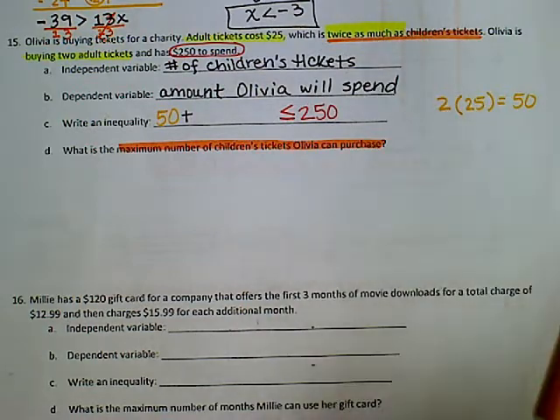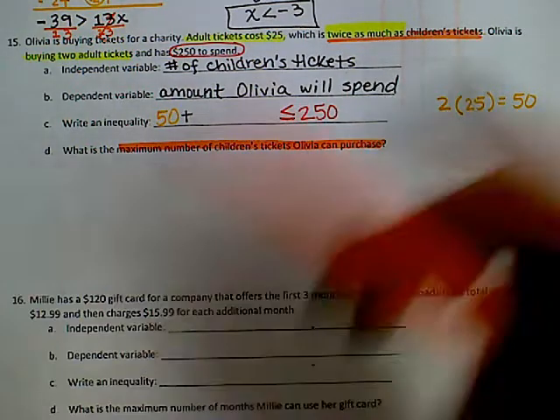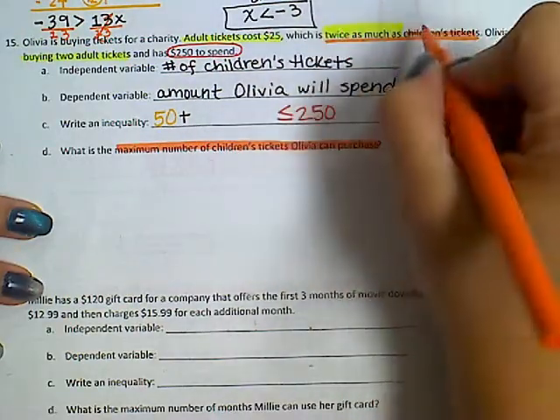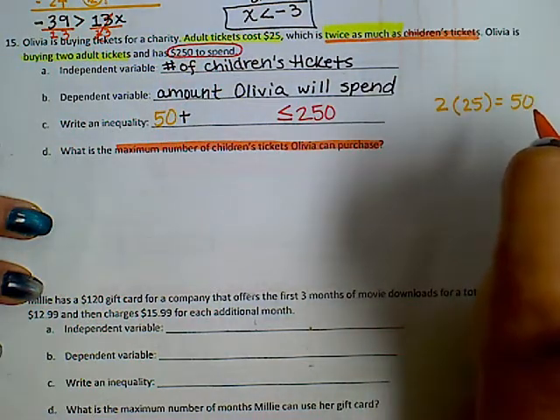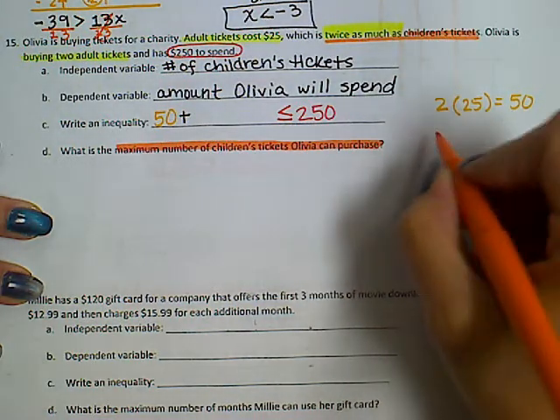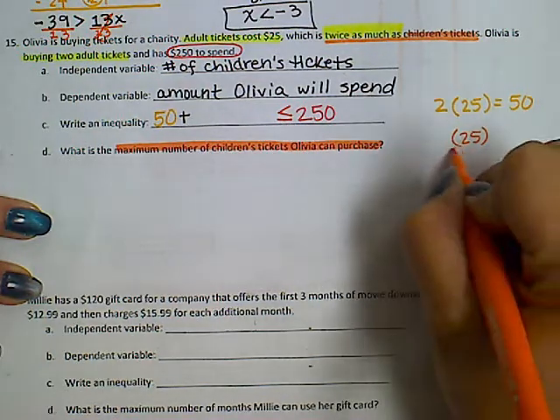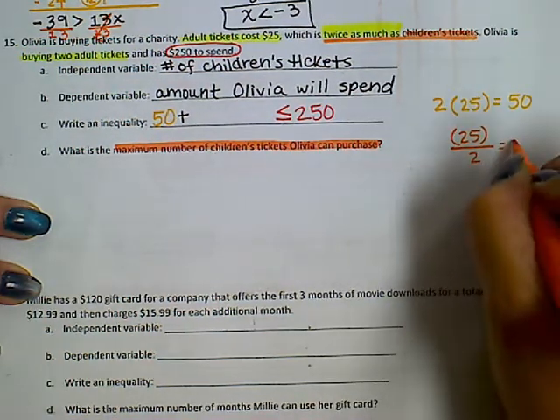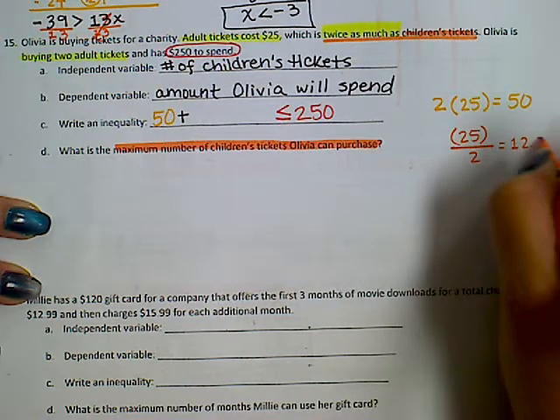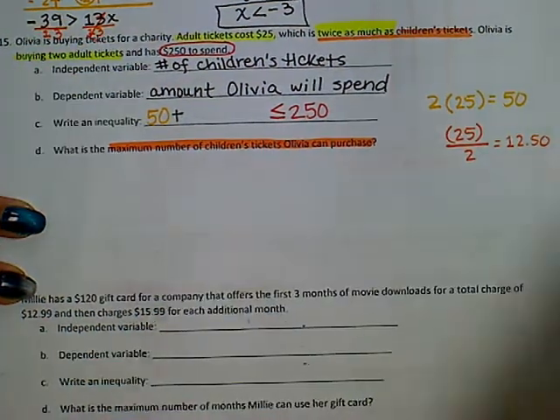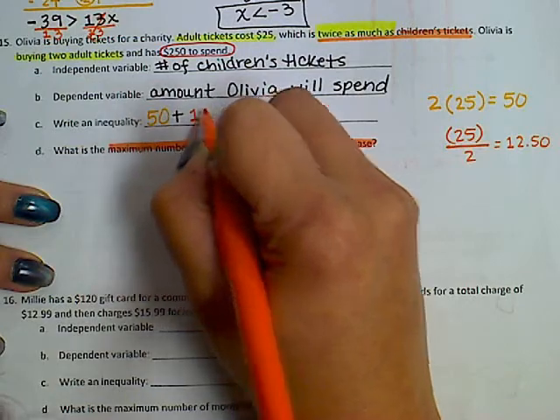So that means if we work backwards, children's tickets are half. So if an adult ticket costs $25 and half of it, that would give me $12.50.